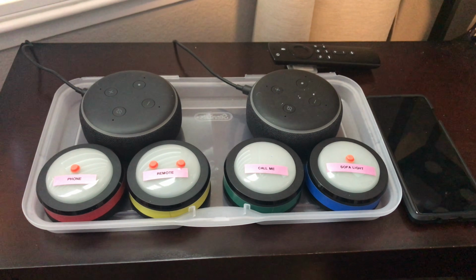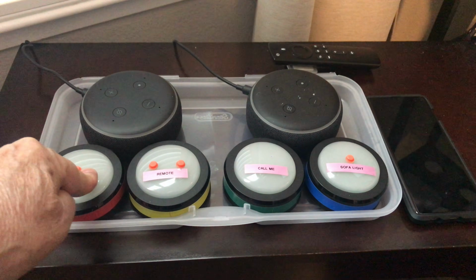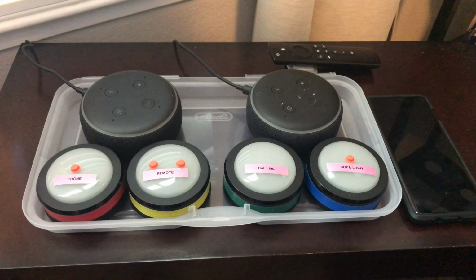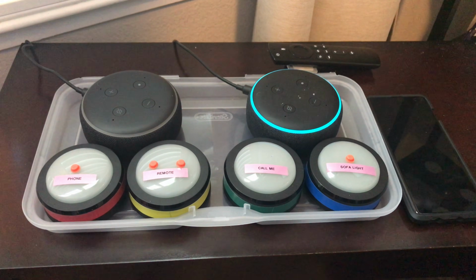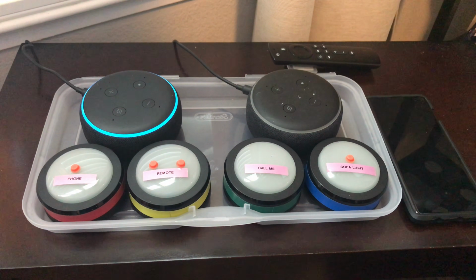And the last one is to find your missing phone. I'm going to ring your phone. Echo. Find my phone. I'm going to call the phone now, so listen out. If it doesn't ring, it's because I can't connect or it's on silent.